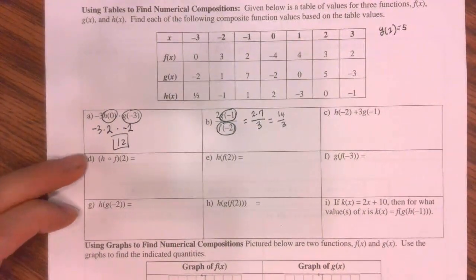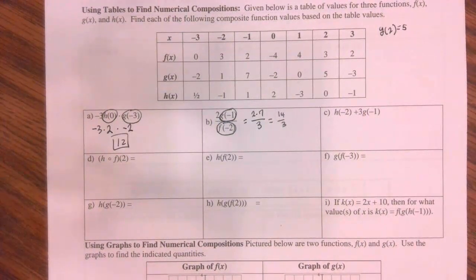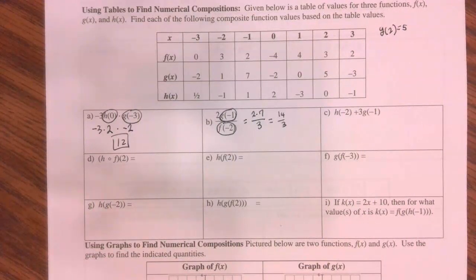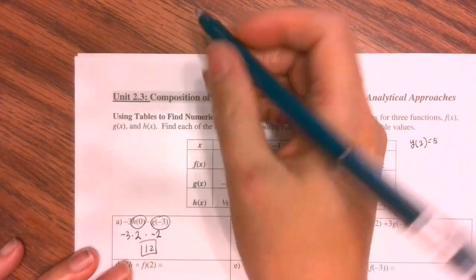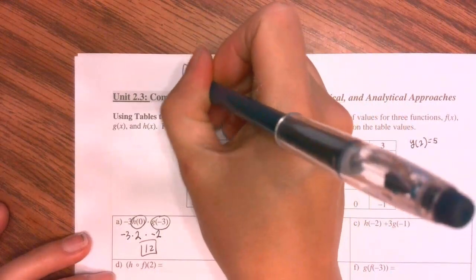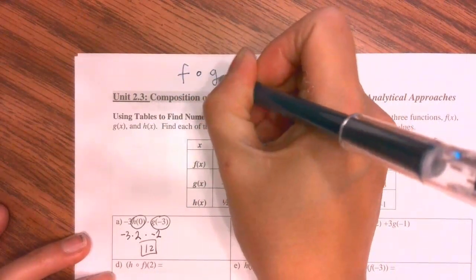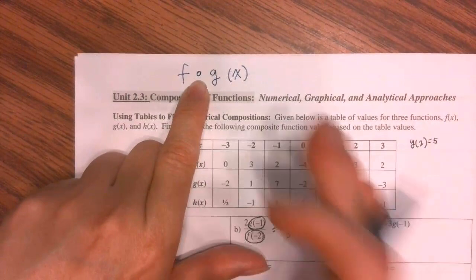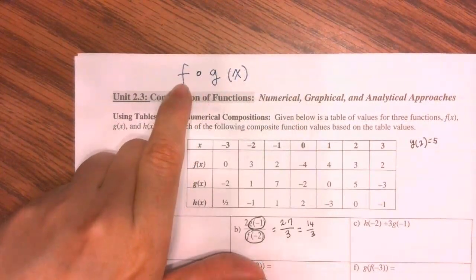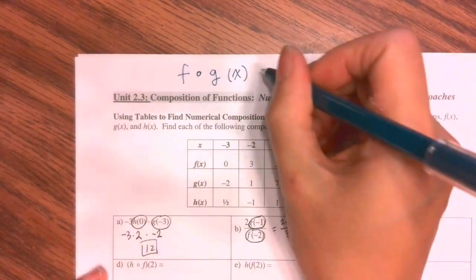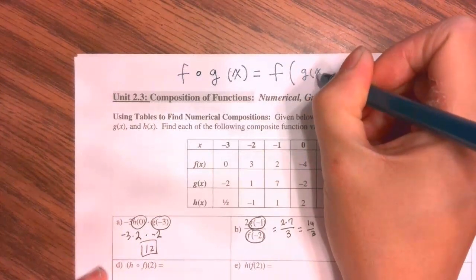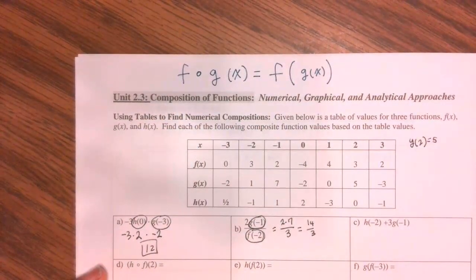All right. Now look at letter D. You're like, what is happening there? What is that little circle over there? I think we've seen that before. We just don't remember what it is. So let's review it. I'm just going to use different function names. Let's say I have f circle g of x. That circle means you're composing functions together. You're composing the functions f and g together. How are you composing it? Folks, this is the same as f of g of x. You're like, what? What is just happening?